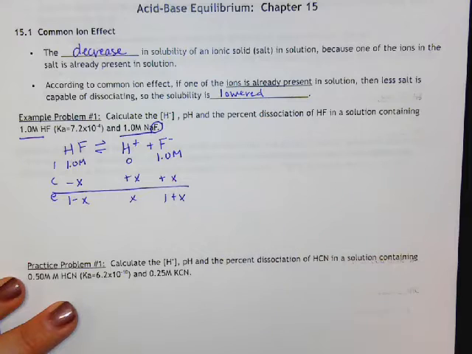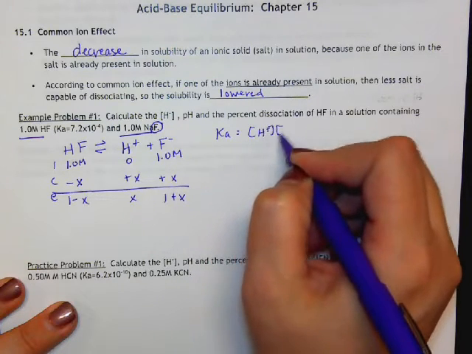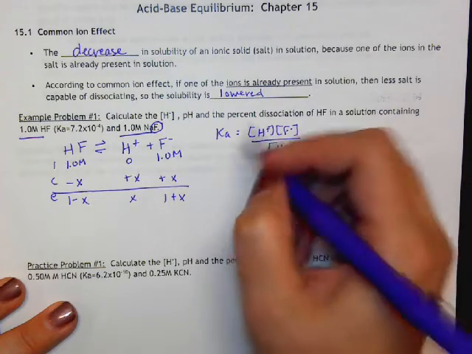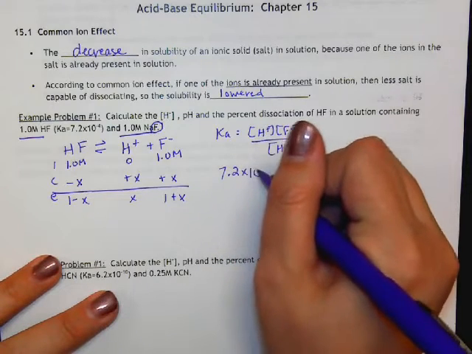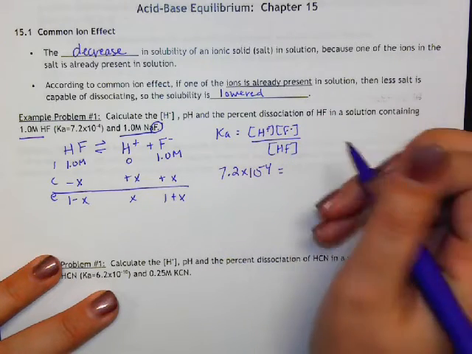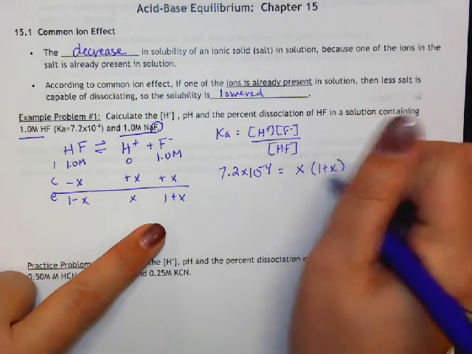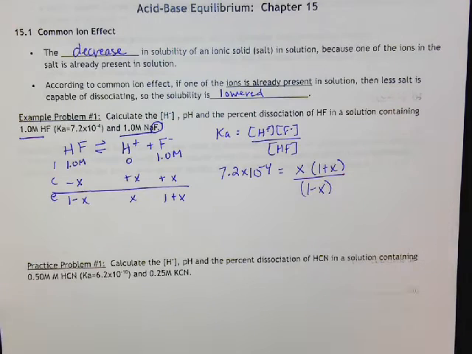We set up our Ka expression, so Ka is our hydrogen times our fluoride over our HF, and we plug in what we know. We know our Ka is 7.2 times 10 to the minus 4, and that's going to be equal to X for our hydrogen times 1 plus X for our F minus over 1 minus X for our acid. And again, we'll use our solver to solve, and we plug that into our equation.